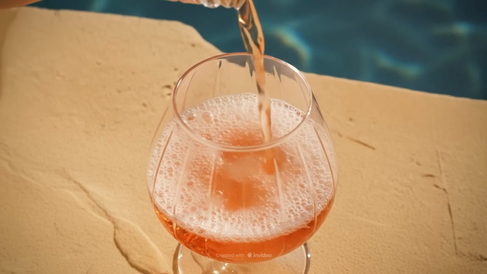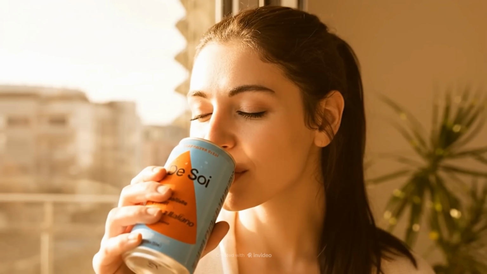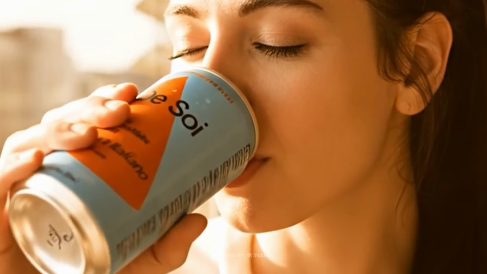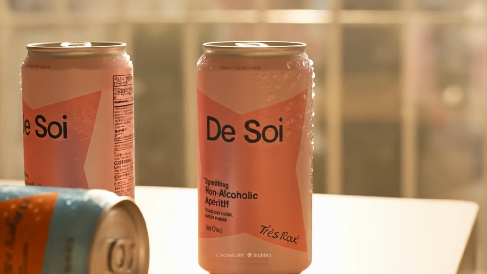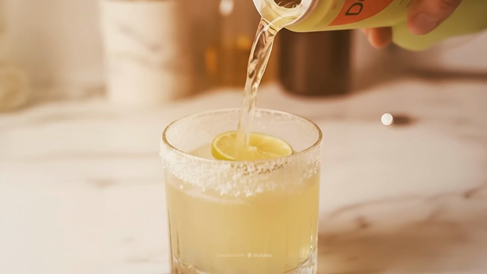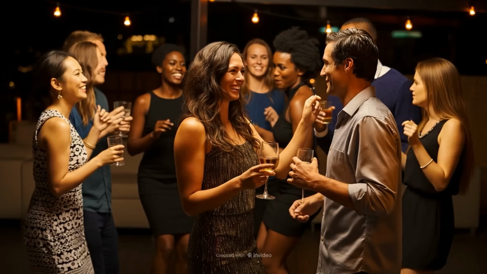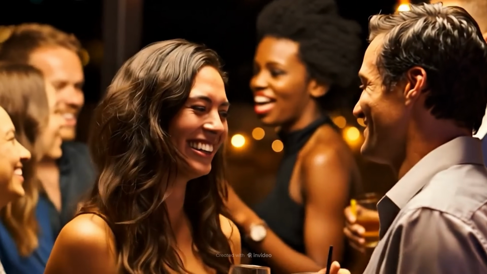Life's too short for boring sips. What you drink should hype you up and keep you in the moment. De Soi is a non-alcoholic aperitif that's bold, bubbly, and built for the vibe. Packed with flavor, made for balance. Cheers to every moment.